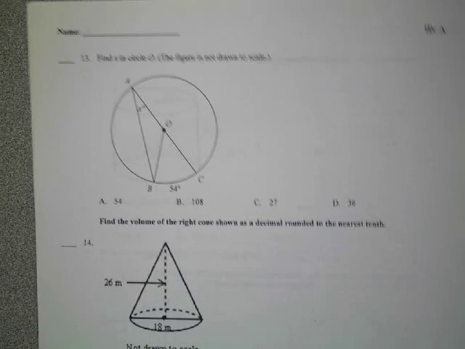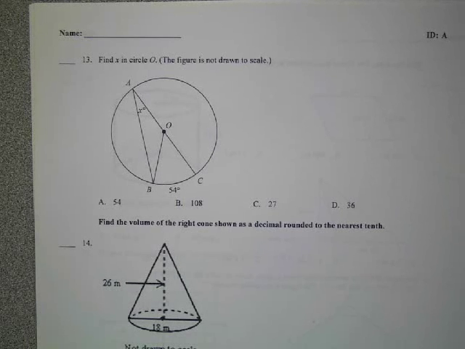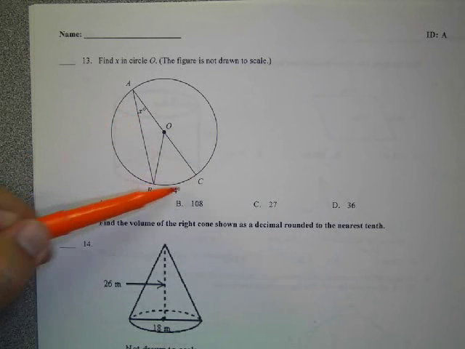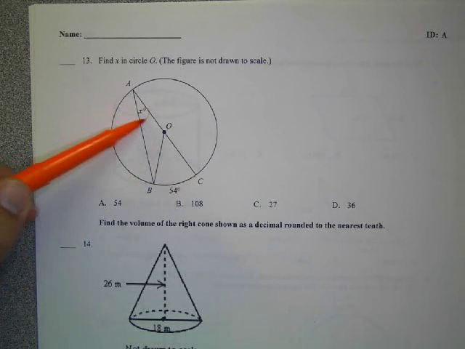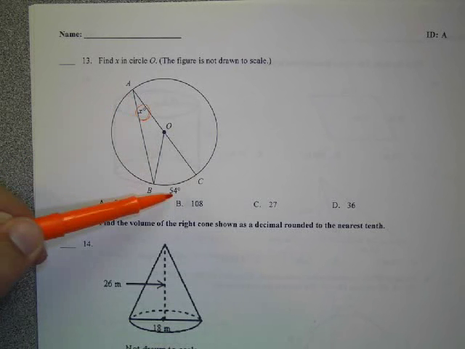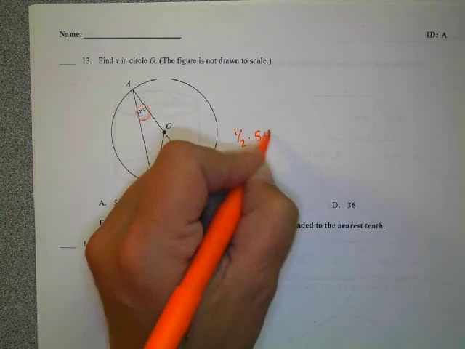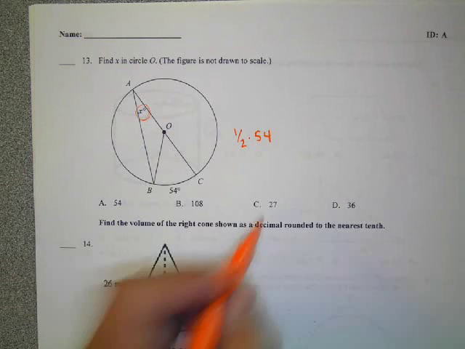Okay, number 13, we want to find the measure of the inscribed angle. That is half of the central angle. So here's the arc. So this angle cuts off this arc, so it's half of the arc that it intercepts, so half of 54, 27 degrees.